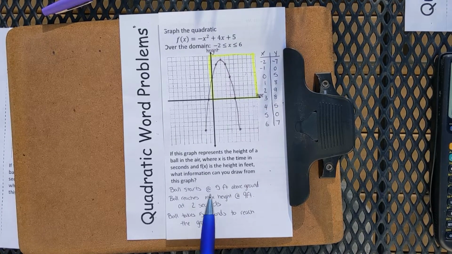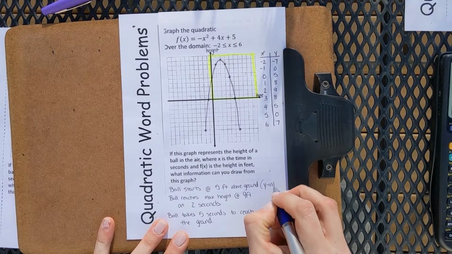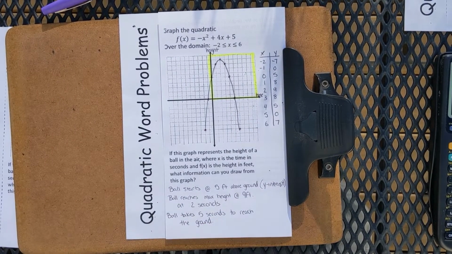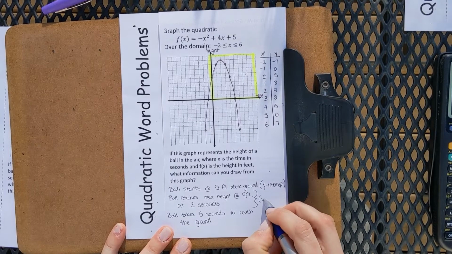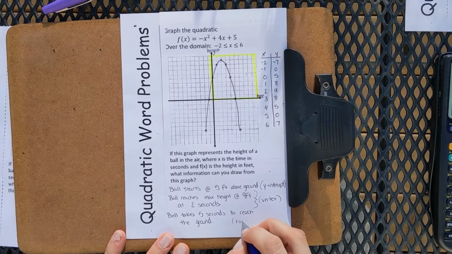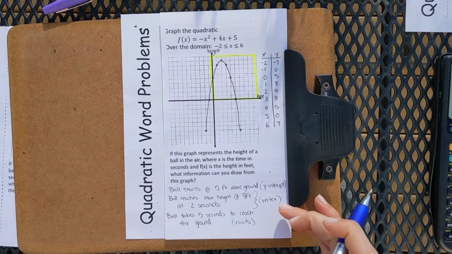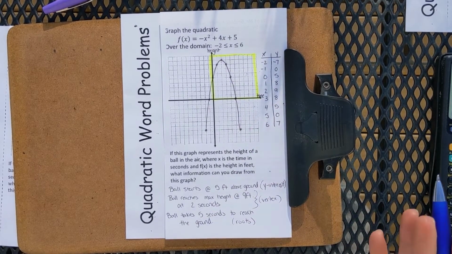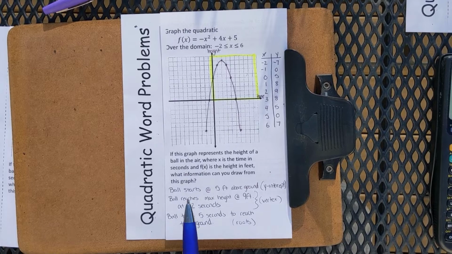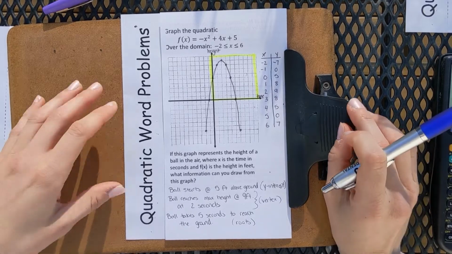All right, but these 3 features, where an object starts, which would represent my y-intercept, what its maximum height or minimum height is and how long it takes to get there, this would be the vertex. And how long it takes to reach the ground, that would be our roots. Get it? Roots on the ground. Those are our key features of a parabola, and they're also the most common questions that word problems are going to ask us. So we're going to use your skills that you already have of finding these 3 features in order to apply them to real-world applications.